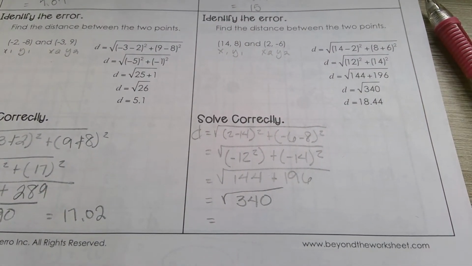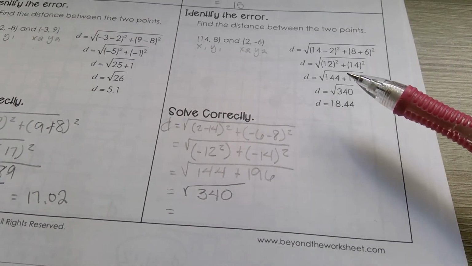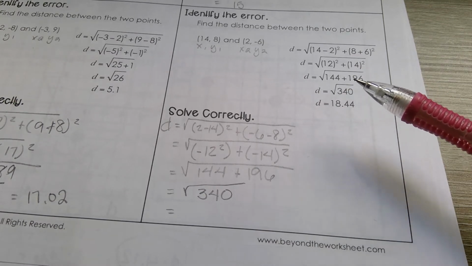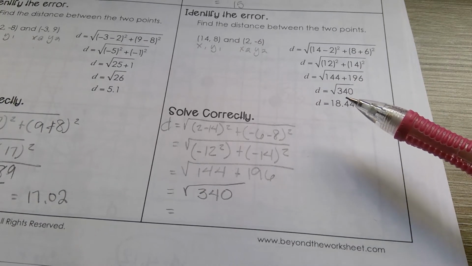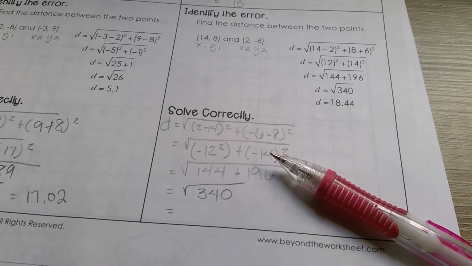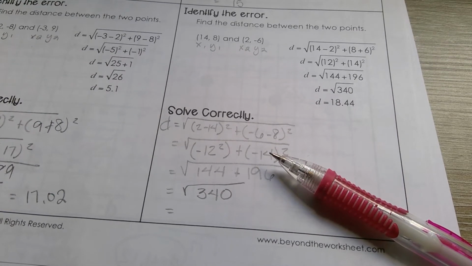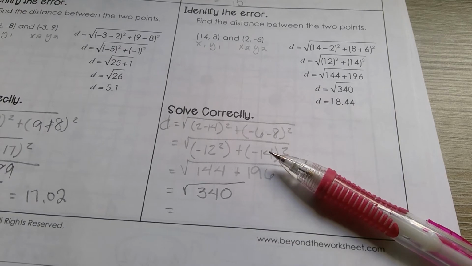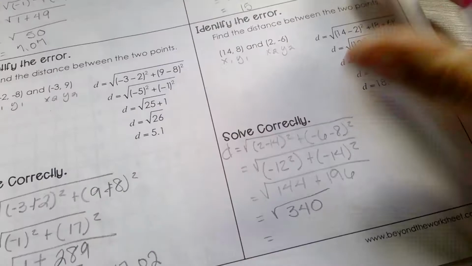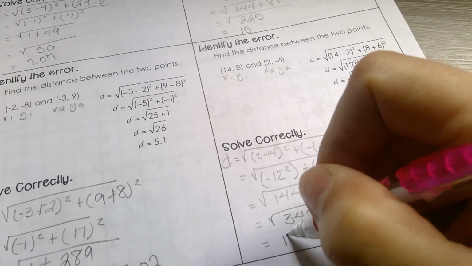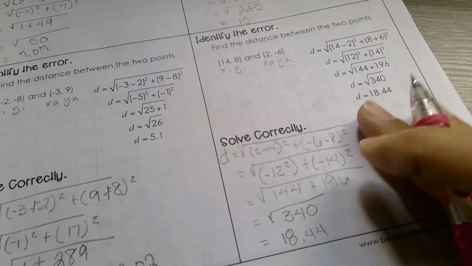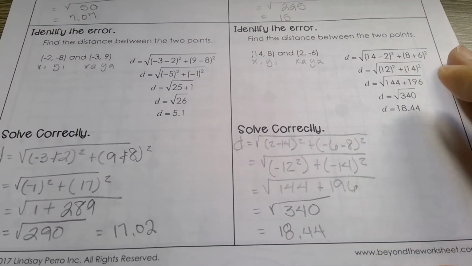So they were right. All the way up here, they didn't have it all right, but in the end, they ended up with the same numbers. So let's look to see if they've got the square root right. So it's going to be the square root of 340, which is 18.44. All right, so that is right. Woohoo!